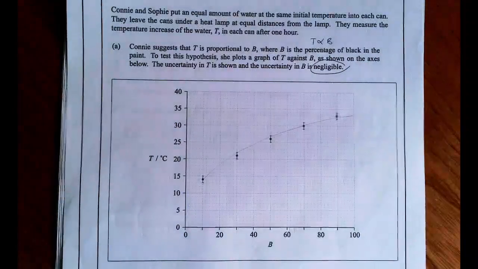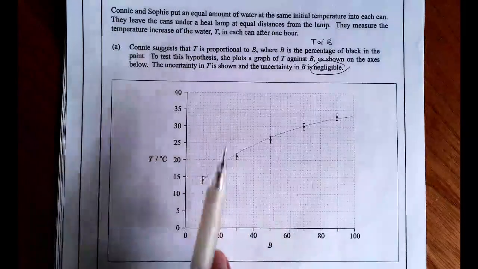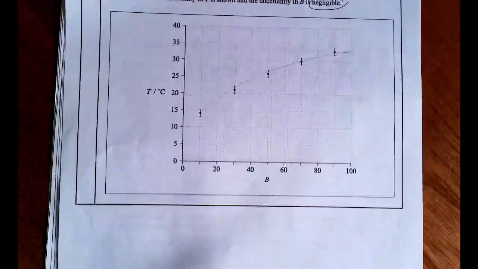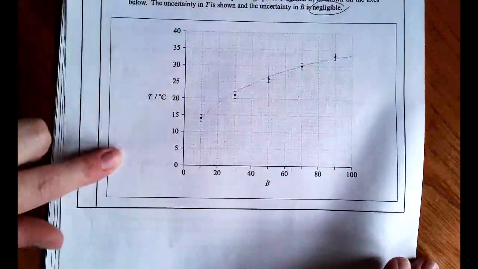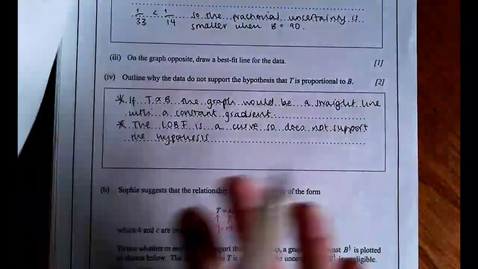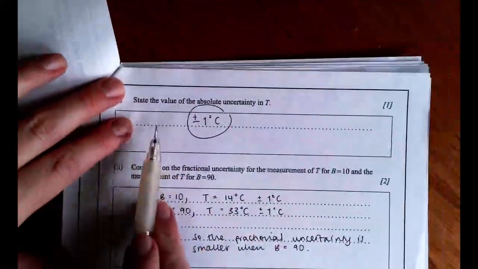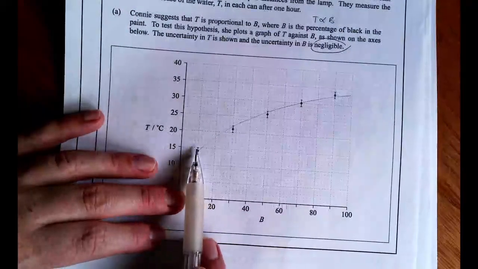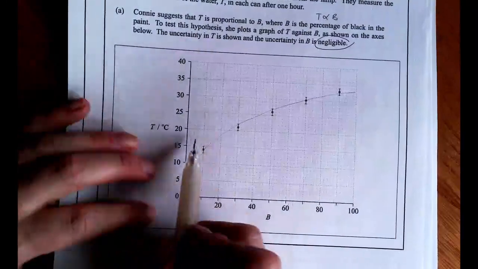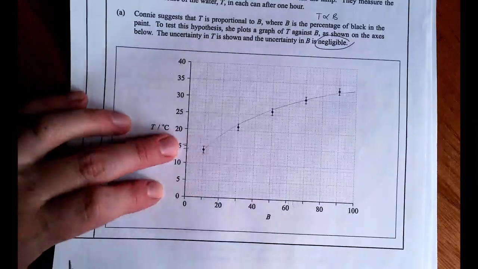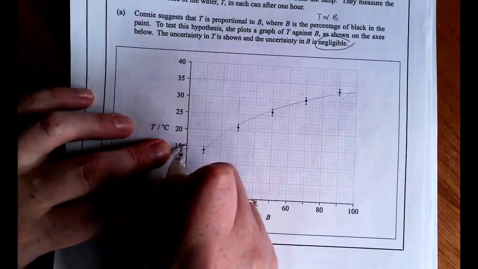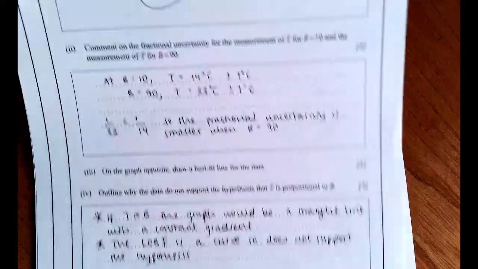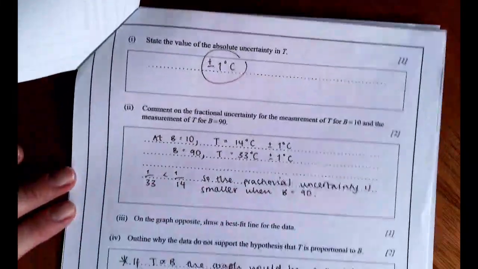Negligible uncertainty just means so small you can ignore it, and the uncertainty in T is shown, so we've got error bars there. Again, you can see I've got a very faint, smooth curve of best fit. It first asks you to state the value of the absolute uncertainty in T. Now if you look, it's plus or minus 1 small square on the y-axis, so that's why we've got plus or minus 1 degrees here.